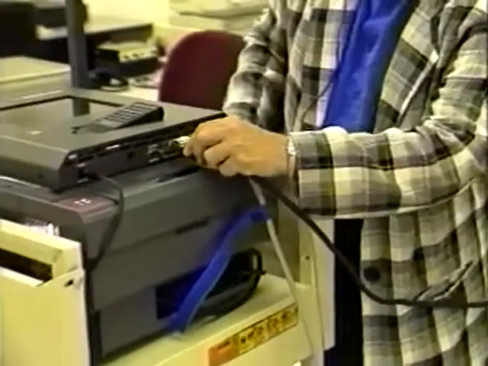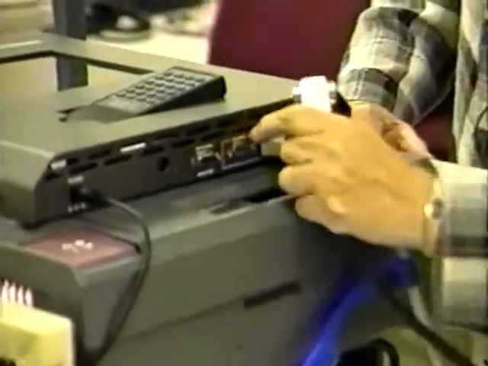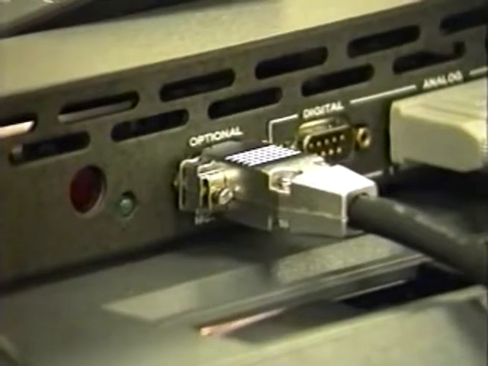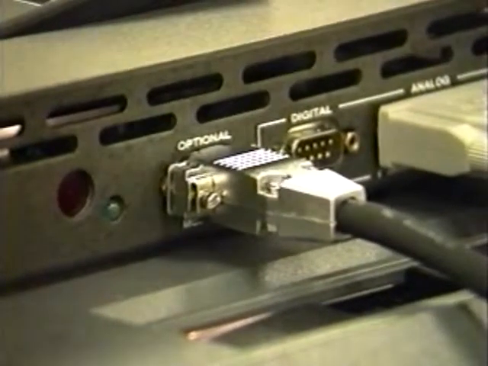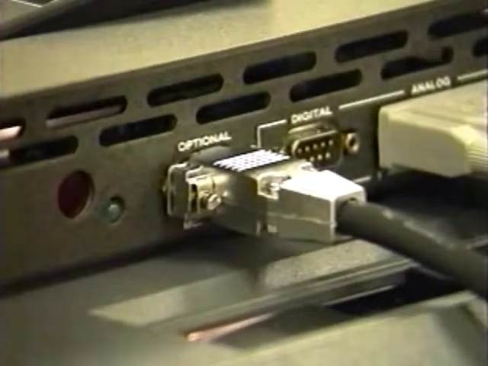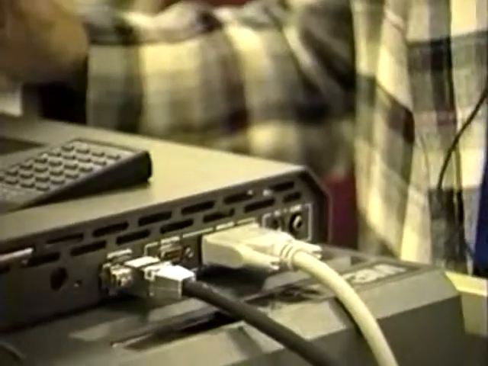Now the cable that came from the monitor is plugged into the LCD panel where it says optional monitor. This allows for the computer software to be on the monitor of the computer and to be on the LCD panel to project onto the wall. That's all that you need to do.